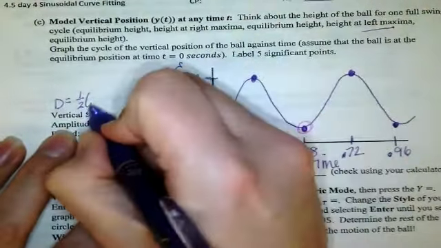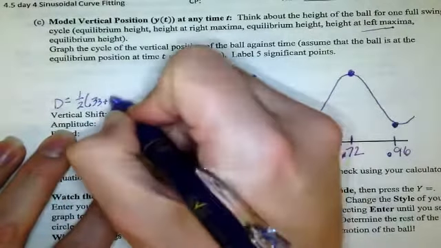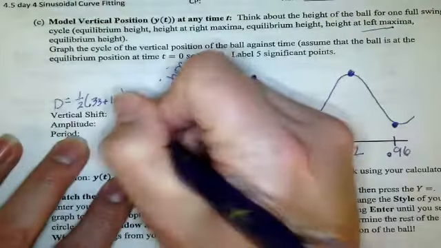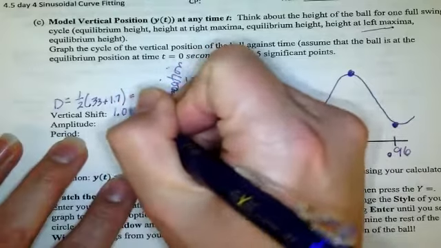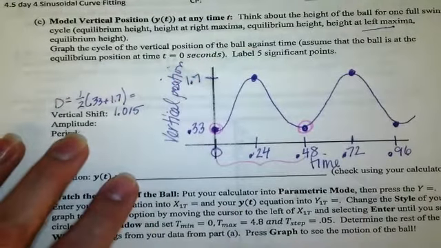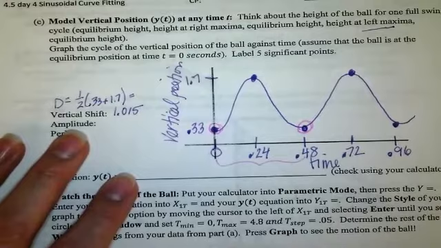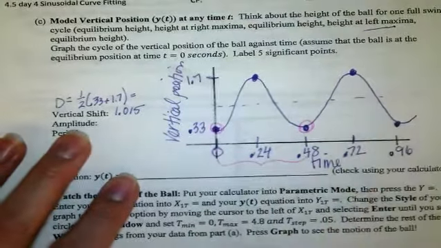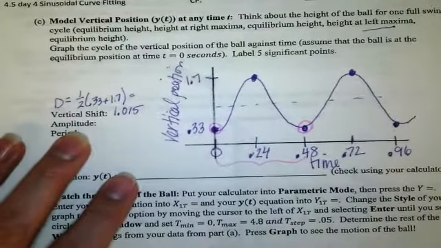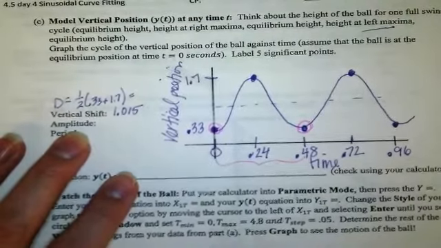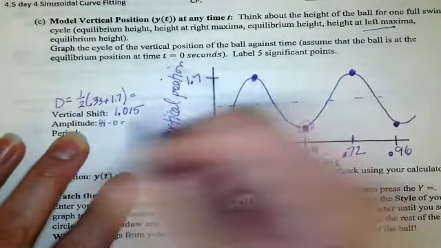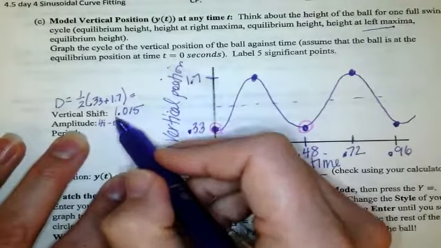Low plus high, 0.33 plus 1.7. 1.015 is what that turns out to be, yes. 1.015 is that vertical shift. Okay. Which makes pretty good sense here. So the midline somewhere around 1.015 seems about right. How do you find the amplitude? High minus D. So 1.7 minus 1.015 is what?